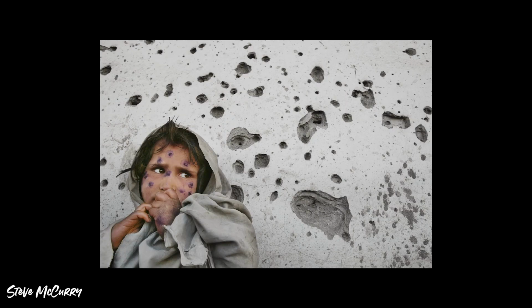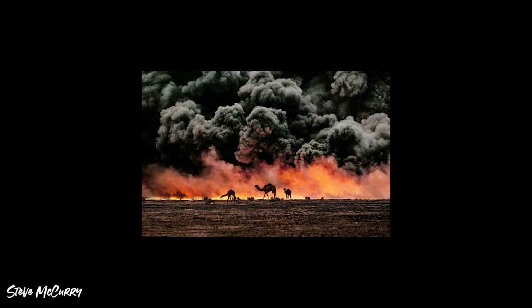Another powerful image here from Steve, again, the size of the bullet holes in the wall, and even the imperfections on the young girl's face are all of different size as well. And another powerful image here of Steve's. What a photographer, what an experience, what a life he's lived. Wow. Again, the size of the camels in comparison to even the fires going on in the background. So the last one we need to look at is value.